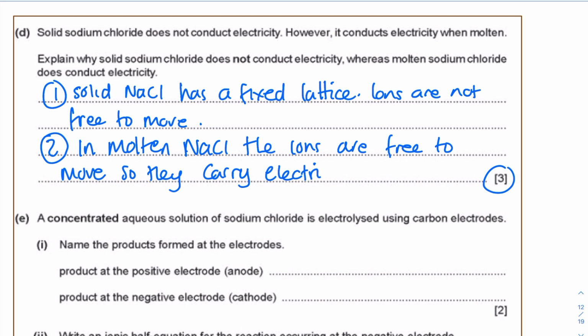So it's exactly what we wrote for a different compound before. But if ever it asks you to compare the ionic structure of the solid and the molten or dissolved, this is what you write. And don't forget that you must give a label for each one. You can't just write, it has a fixed lattice, because which one has a fixed lattice? You must be very careful about being specific there.